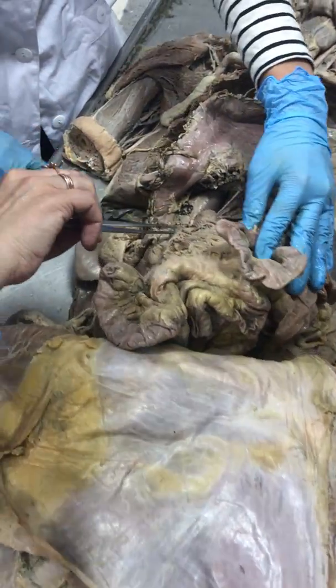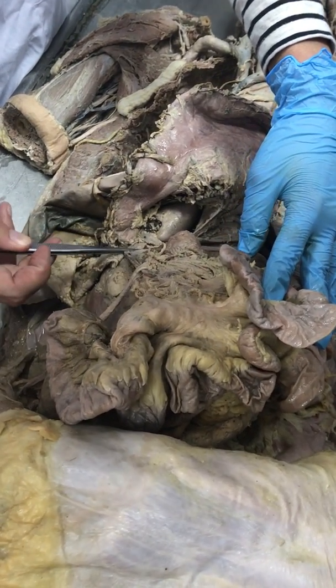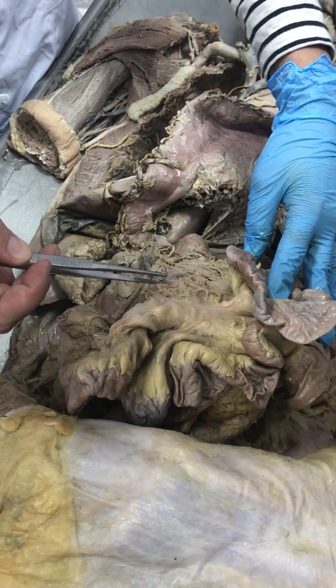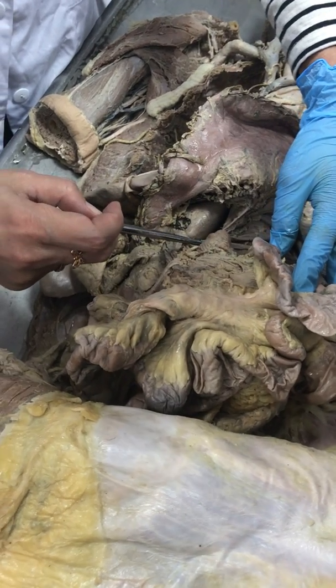So on this preparation, you recognize the place of forming of hepatic portal vein. You recognize superior mesenteric vein. You recognize splenic vein.